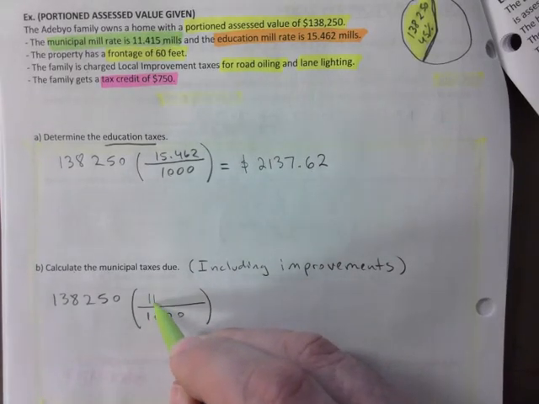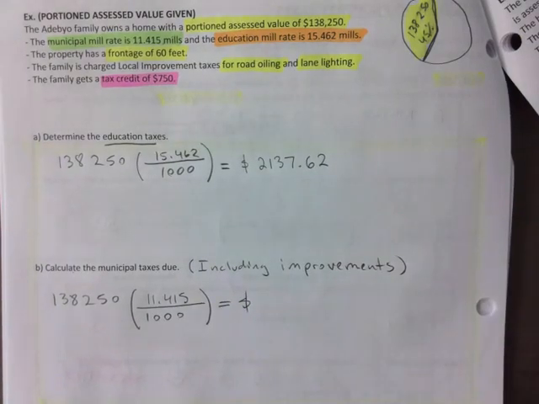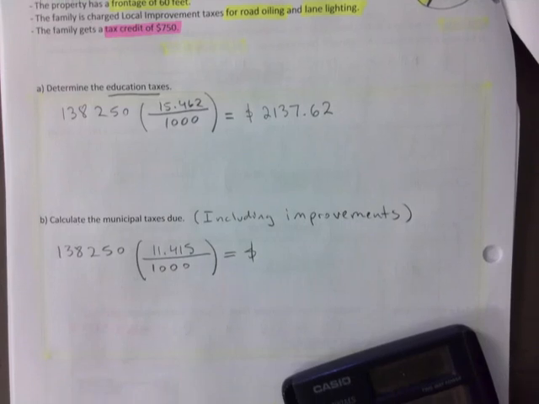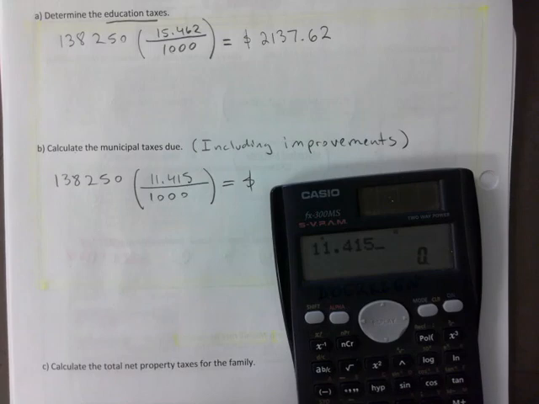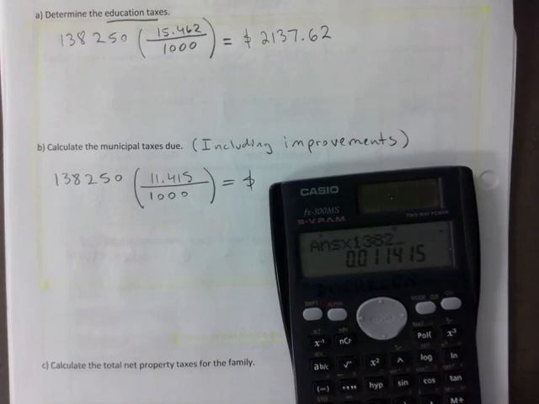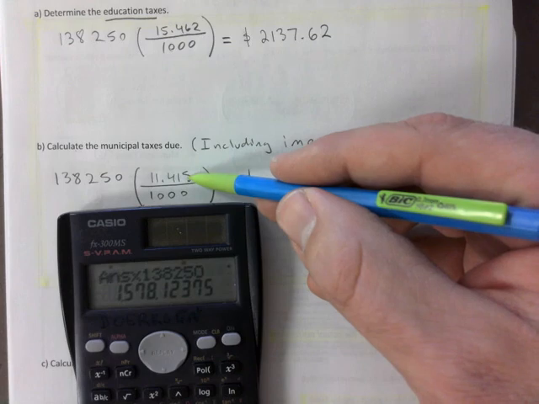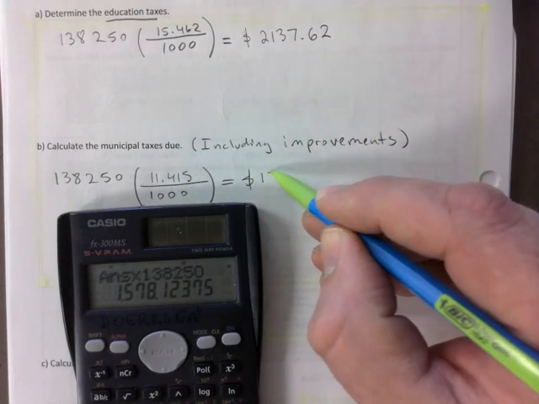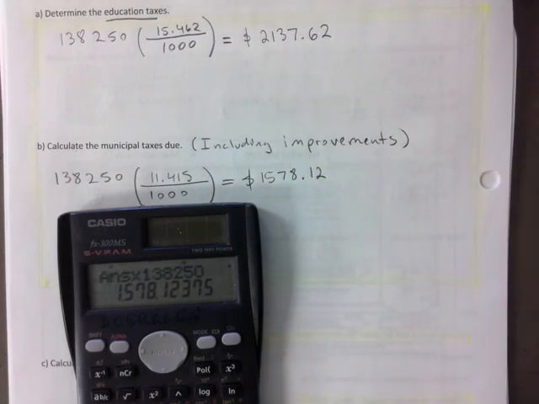and I'm going to go 11.450. This is just the municipal tax right there. You go 11.415 divided by 1,000. You multiply that by 138,250. And it's less, and it makes sense because the mill rate is smaller, 1578.12.